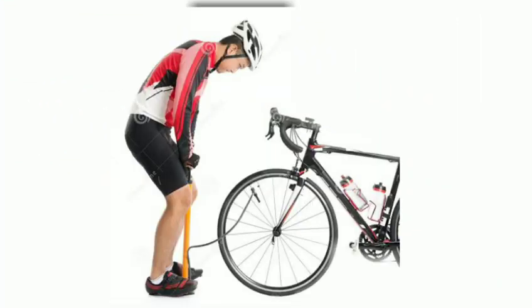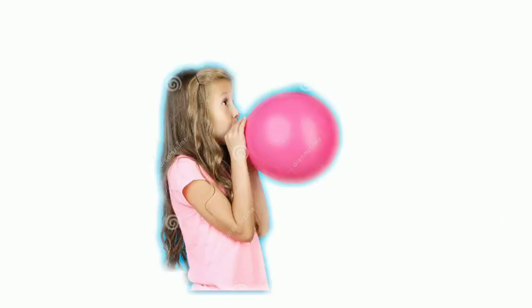Now see students, coming to page number 57. What is the man doing with the cycle? The man is filling air into the cycle tube with a hand pump. Now see, what is the girl doing?